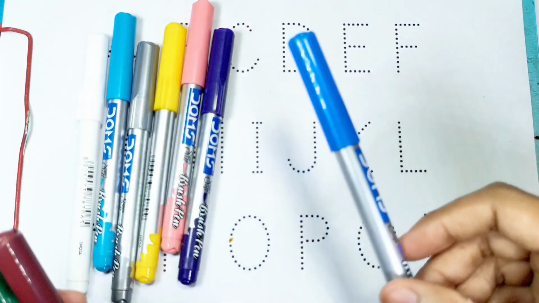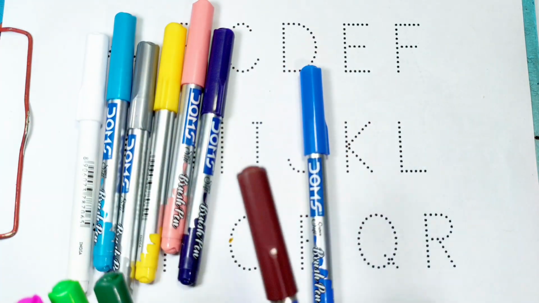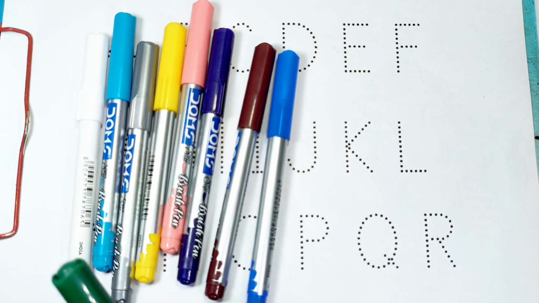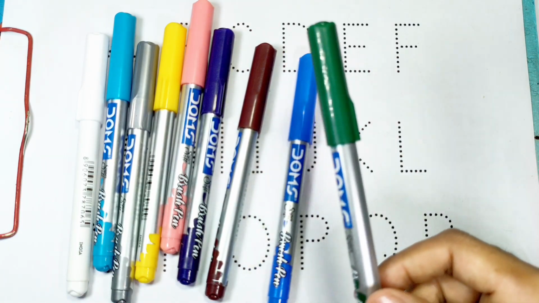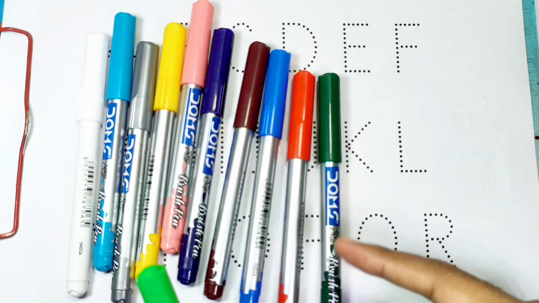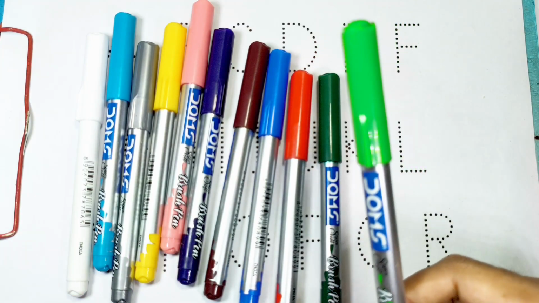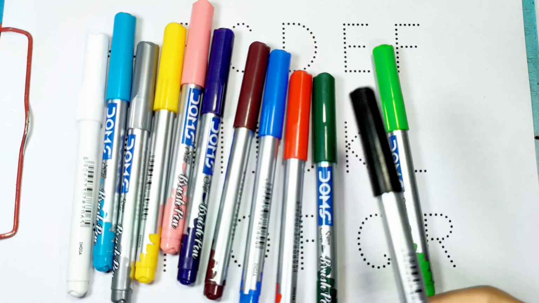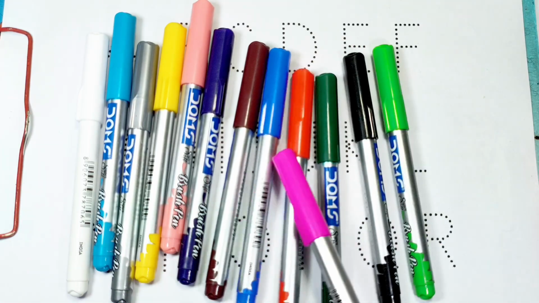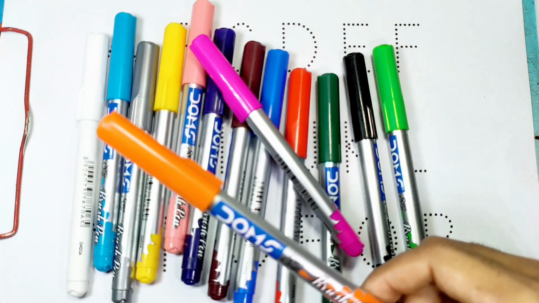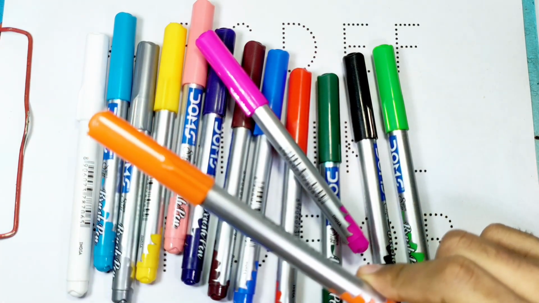Now we open the color of blue color. The next one is, yes, brown color. And the next one is dark green color, red color. The next one is, yes, light green color, black color, dark pink color. Kids, the next one is, and the last one is orange color.